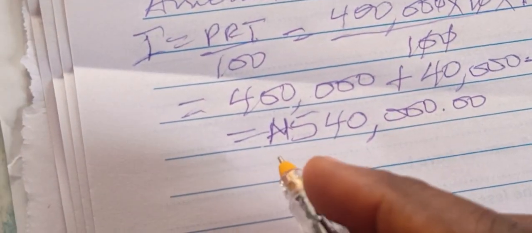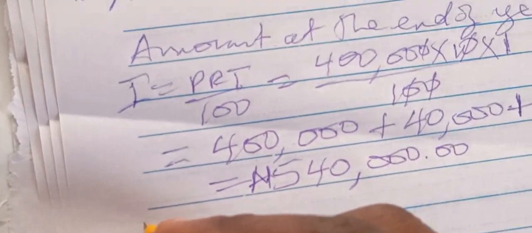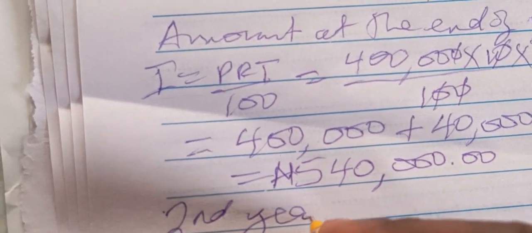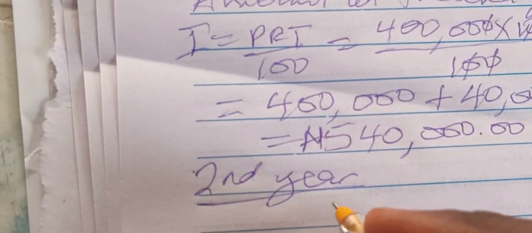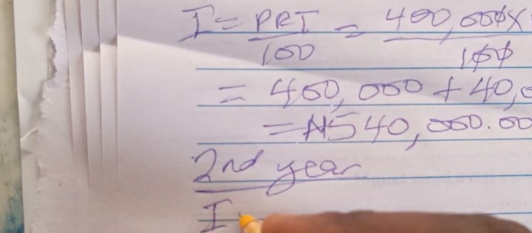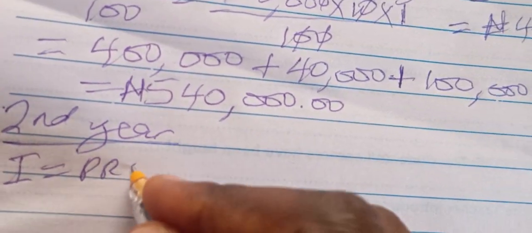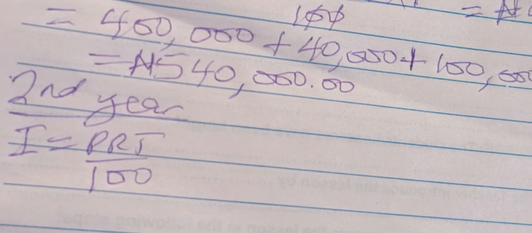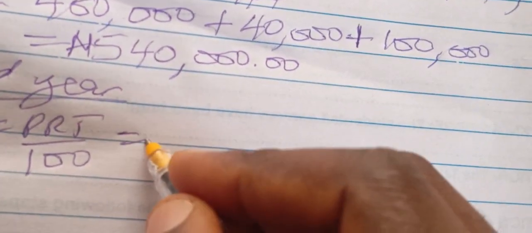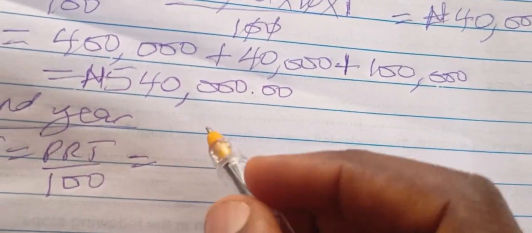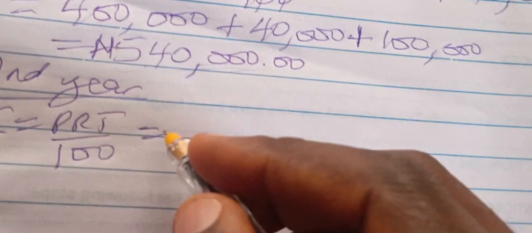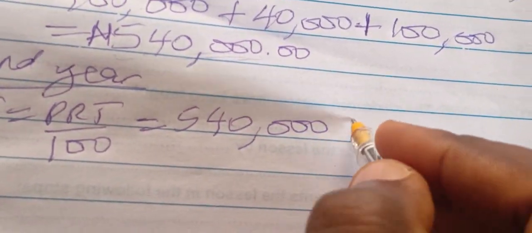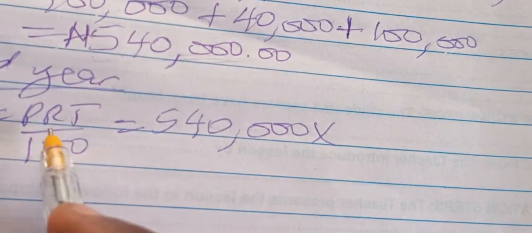So for the second year, the amount at the end of the second year. Very simple. It is still I equals PRT over 100. What's our P? Our new principal is 540,000, multiplied by the rate.